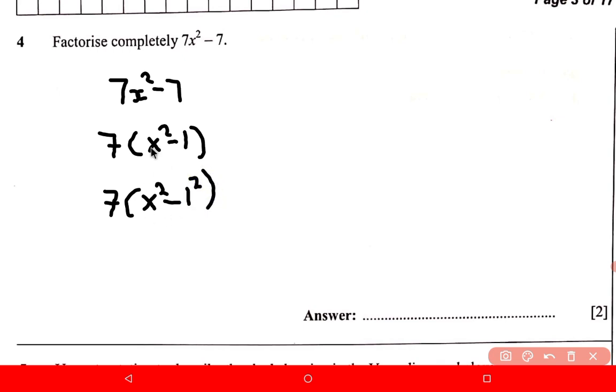We haven't changed anything. So difference of two squares. Now when you find that everything in the bracket has a square, here's what you do. Very simple. You write x minus 1. You open again, the same thing, but just the opposite sign now.